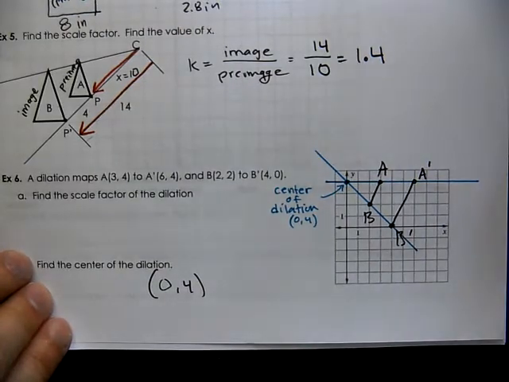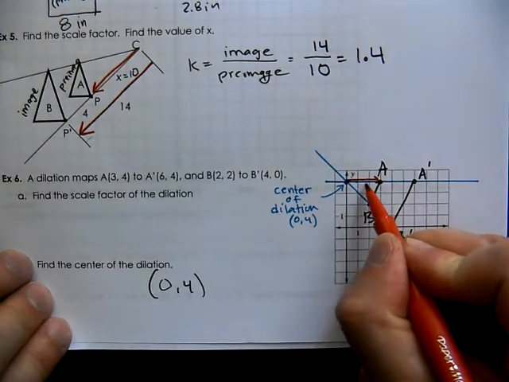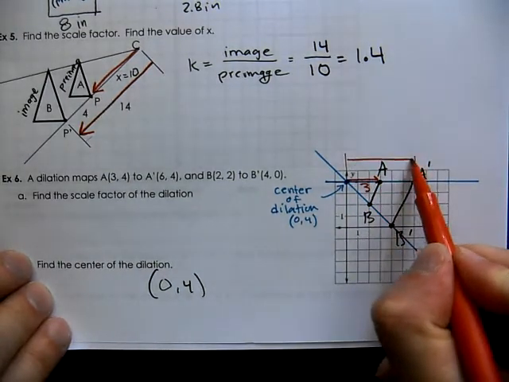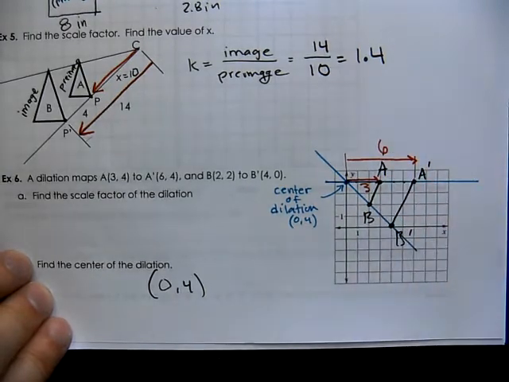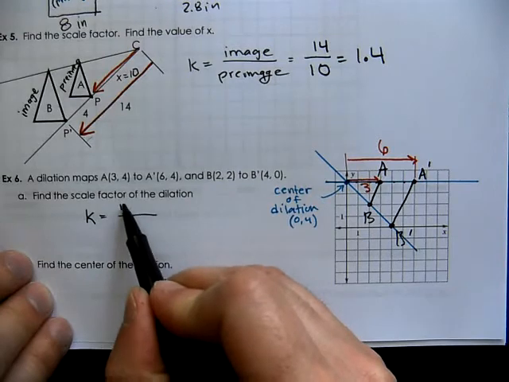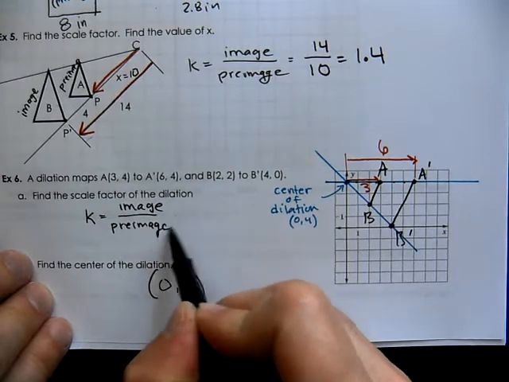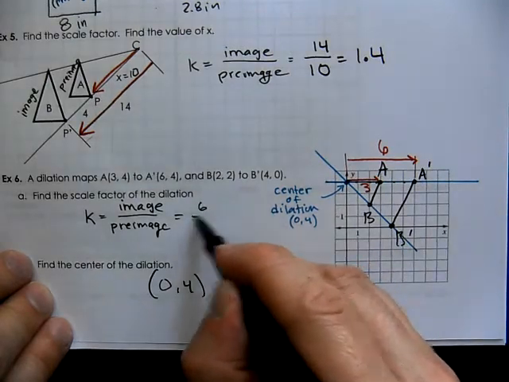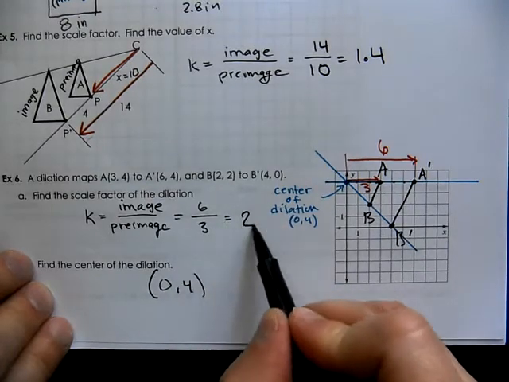So let's count the distance now from the center of dilation to point A. So that distance is 1, 2, 3. And then let's count the distance from that center of dilation to point A prime. That distance is 1, 2, 3, 4, 5, 6. See how much faster that is. So to find our scale factor, we want this ratio of image to pre-image. And the image is the one that goes to the A prime, so that's the 6. 6 is in the numerator. The pre-image is the A without the prime, that's the length of 3. Our scale factor is 2.